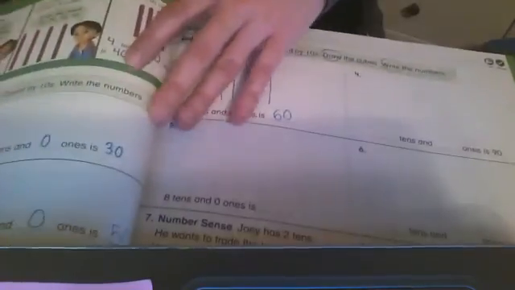Okay. All right, guys. So that's working with ones and tens today. We're grouping those ones in groups of 10 so we can count by tens.